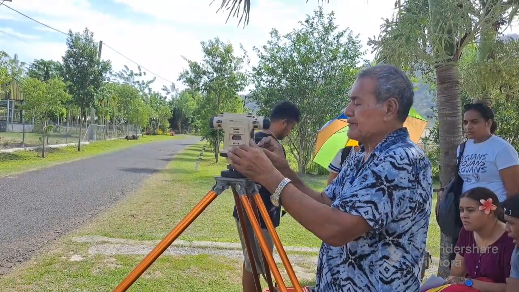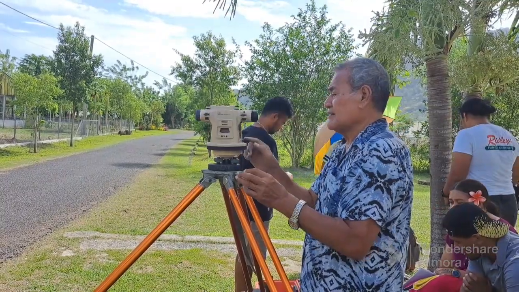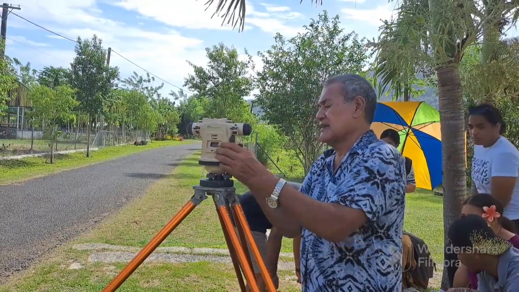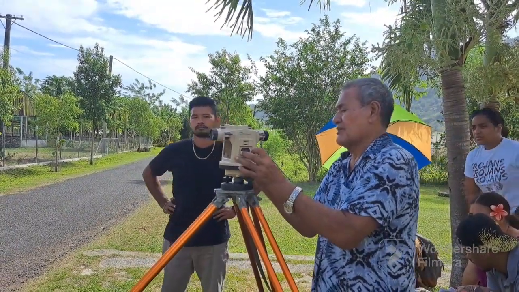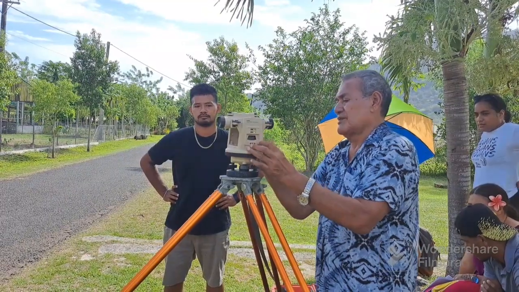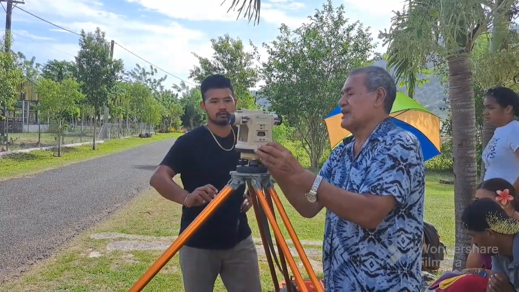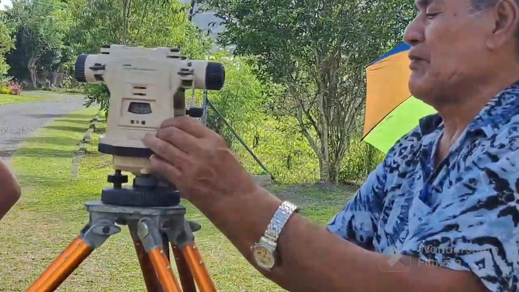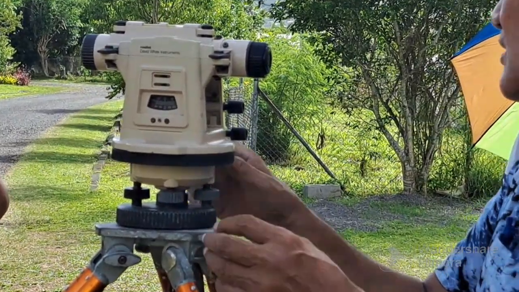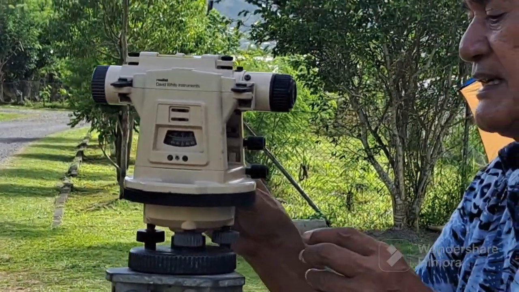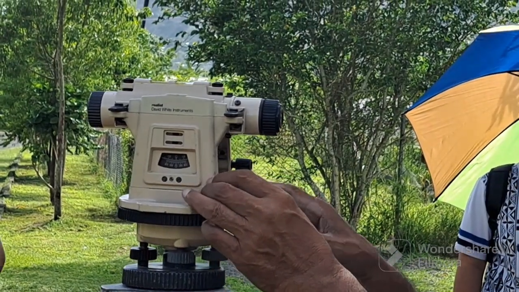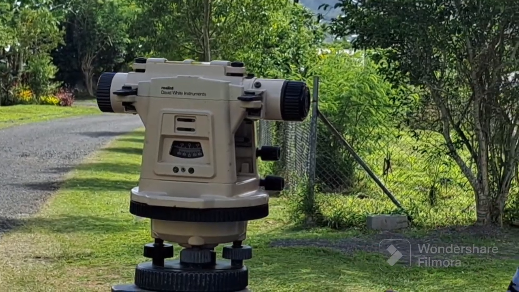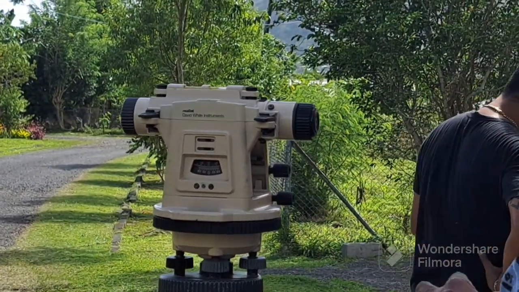You have the horizontal lock. This lock here. This is the horizontal lock. If you lock it, it won't go around. And this is the horizontal tangent screw, this one. Even though it's locked, it allows you to move slowly, horizontally.